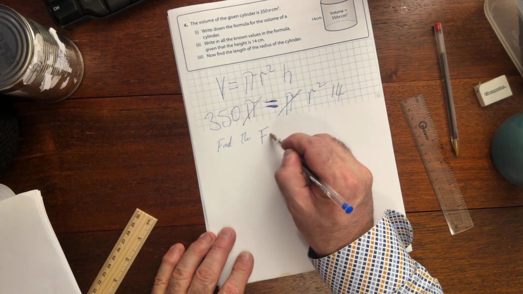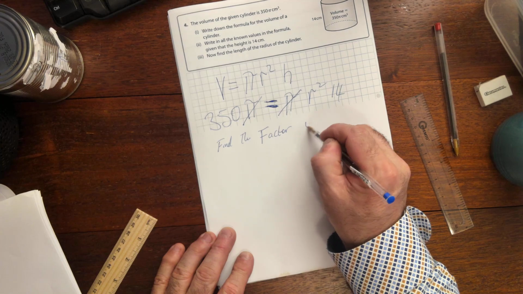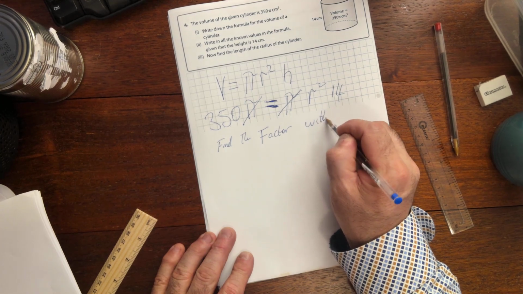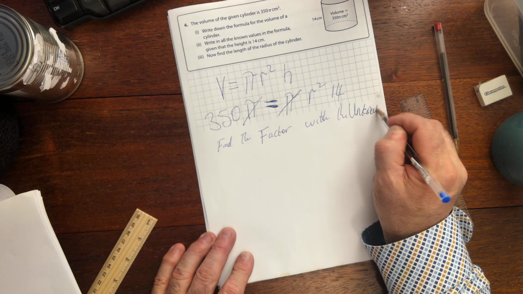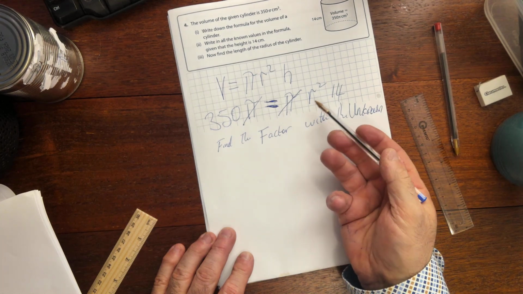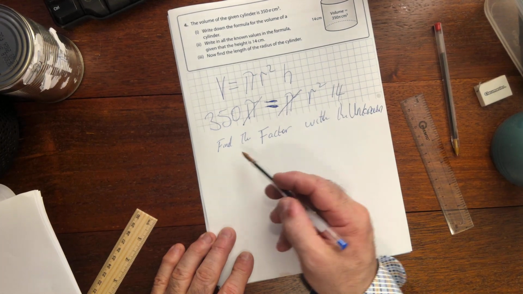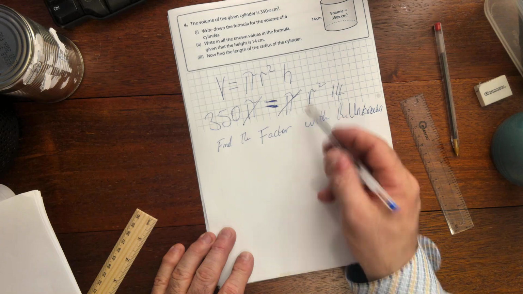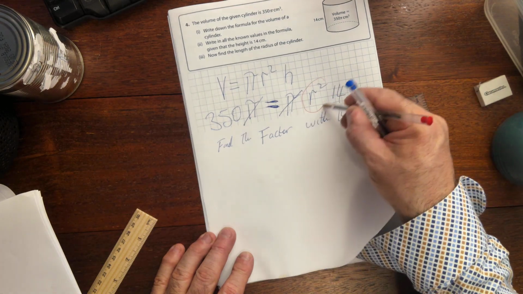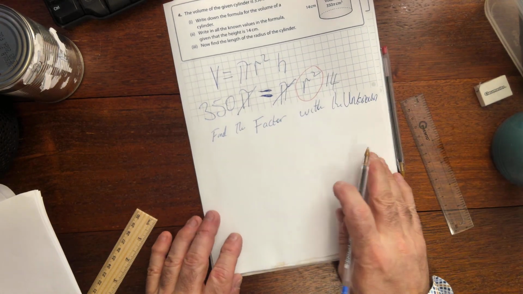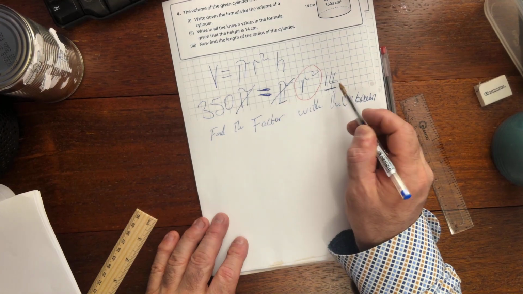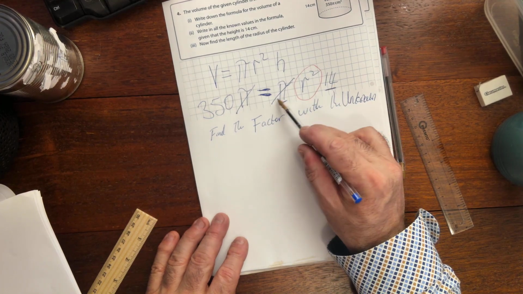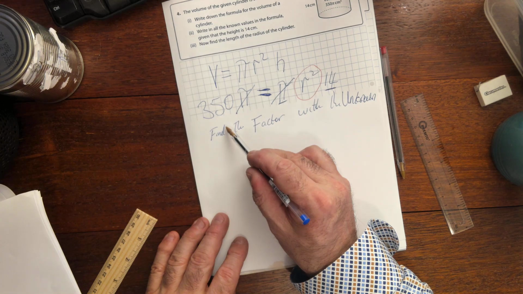Find the factor with the unknown. Now in our case, the unknown is the letter r. So find the factor with r in it. This. Let's do a circle on it. Okay. Now look at the other factors, and these are multiplicative factors, they're multiplying, and divide them down.